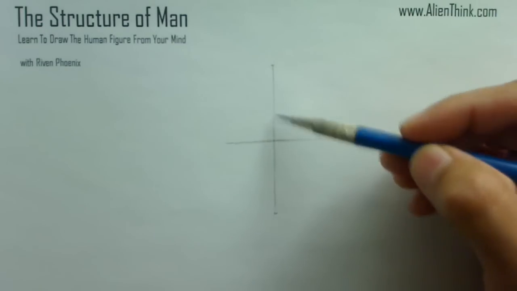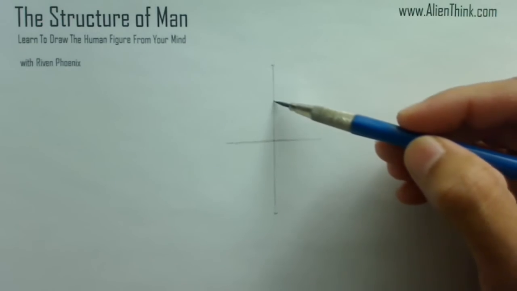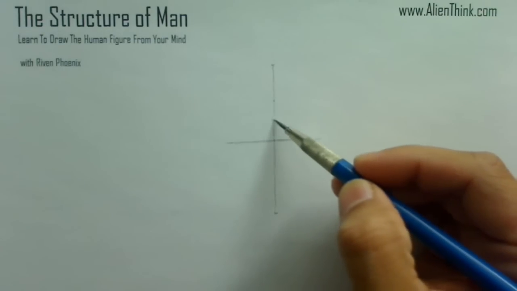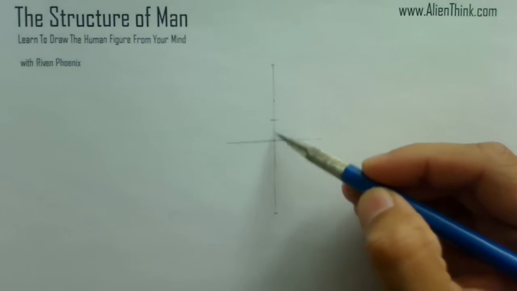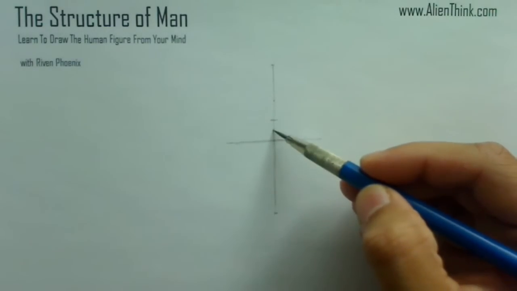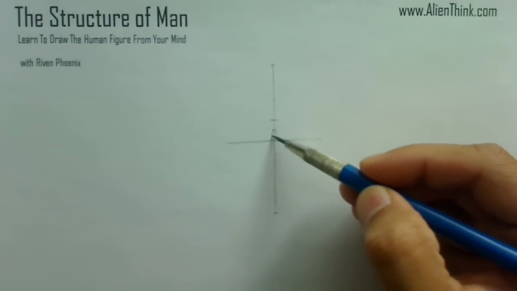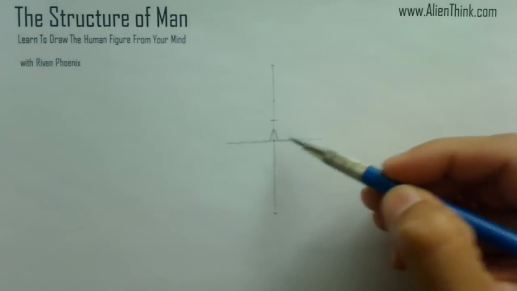So from here to here, just divide this in half and then come down. If you divide this in half and then from here to here, divide this in half again, this is going to be the area for your brow area over here. And then if you take this from here to here, divide this in half, you're going to get the bone area for your nose. Okay, just like this. It's a very simple concept.